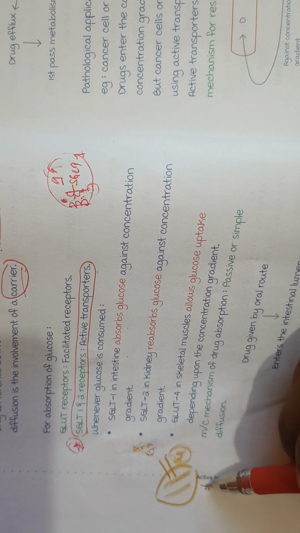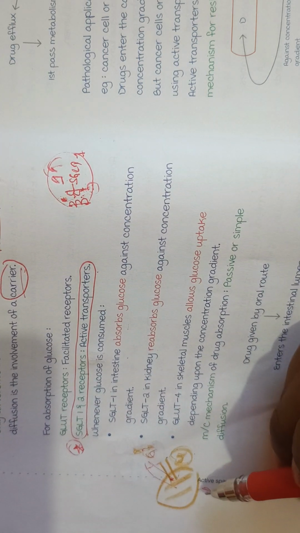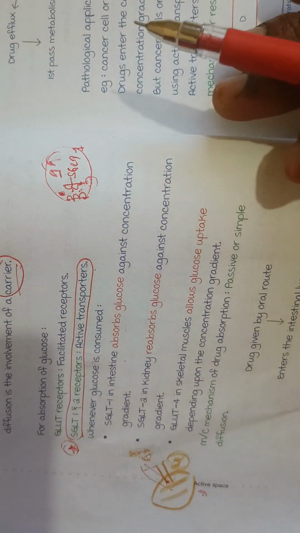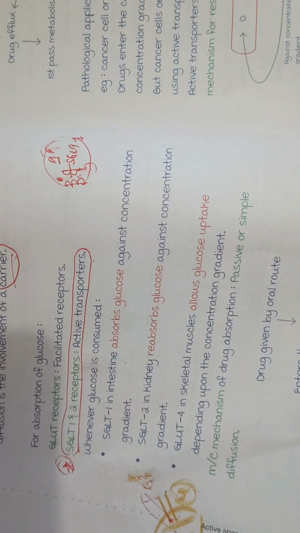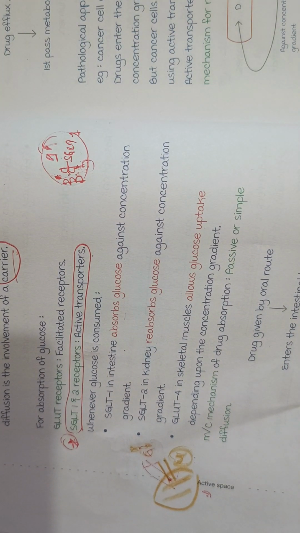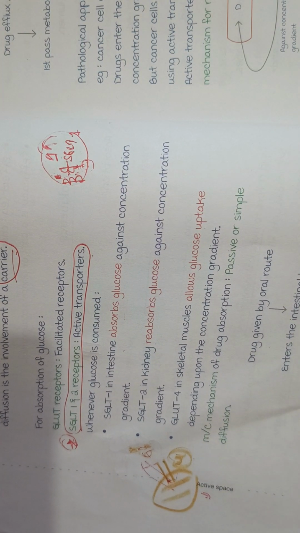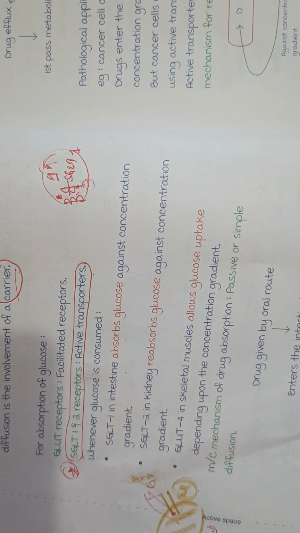The skeletal muscle only absorbs from the higher concentration to the lower concentration, not like the GLUT1 and GLUT2 receptors which are present in the intestine or in the kidney from the respective aspects. So they are not like that. That is the reason this GLUT4 plays an important role. It only absorbs when the concentration is high.